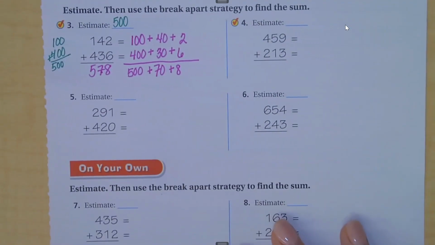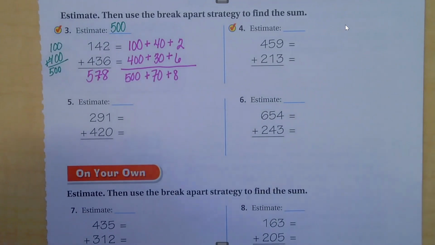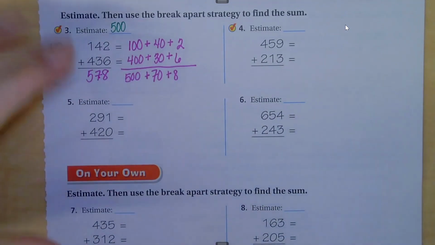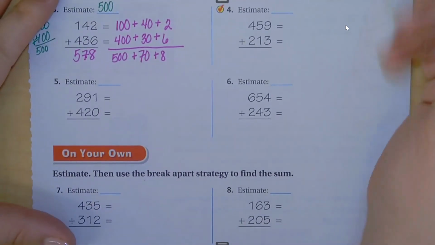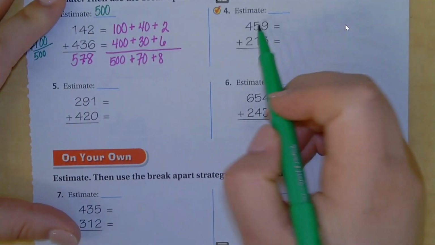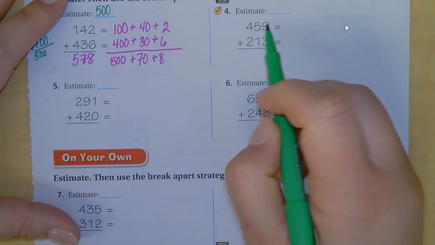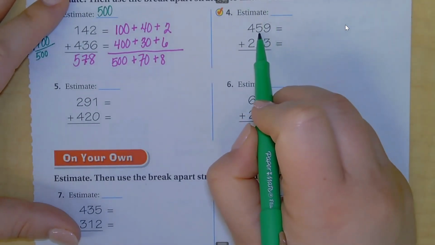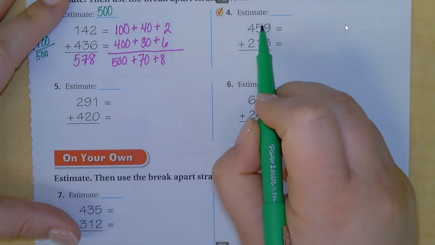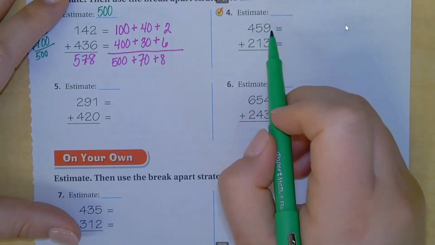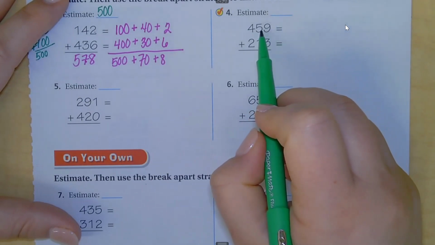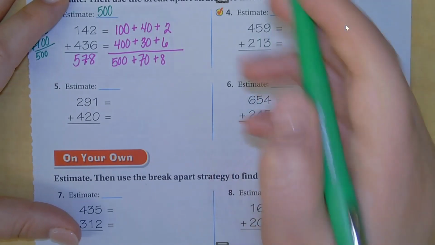Okay, let's look at number 4. The first thing we're going to do is estimate. So because of what happened in this problem, let's go ahead and estimate and round to the nearest 10. So 459 rounded to the nearest 10. I'm going to look at my tens place, which is 5. Then I'm going to look at the number to the right, which is 9. 9 is more than 5. So 5 or more, you raise the score. So I know my 5 is going to go up to 6.